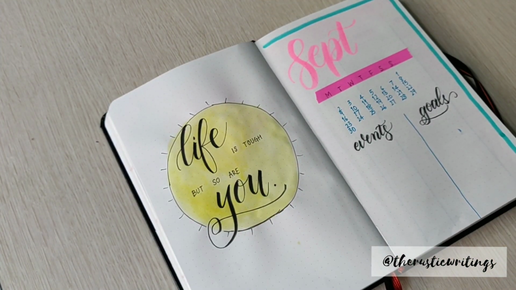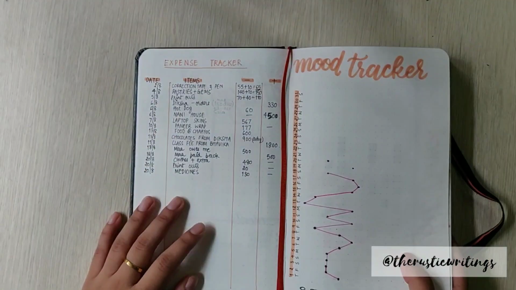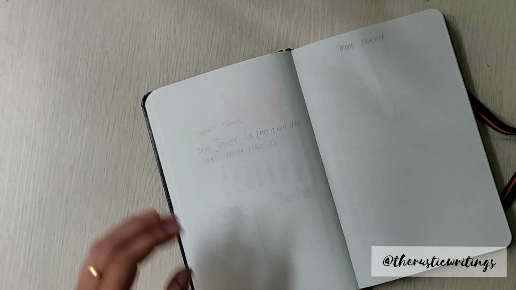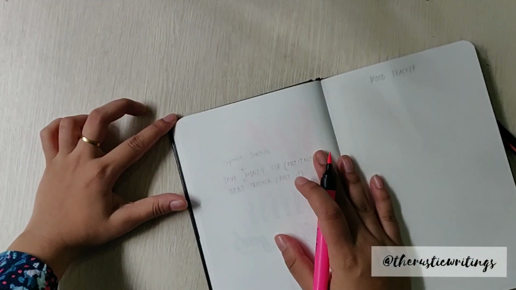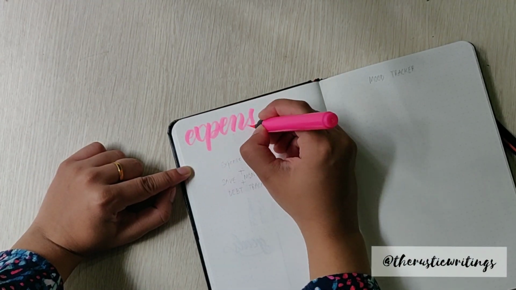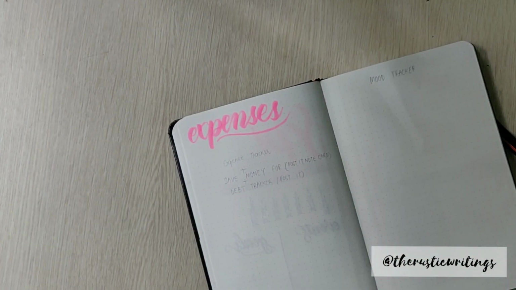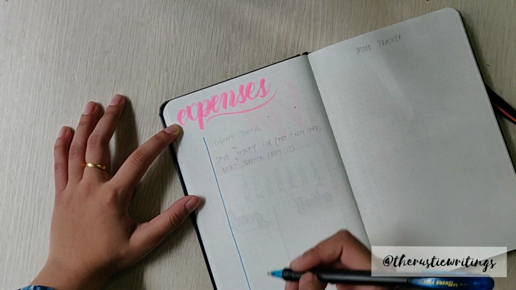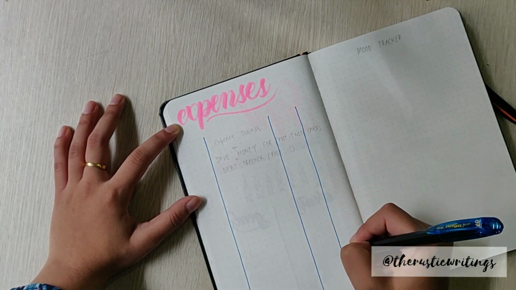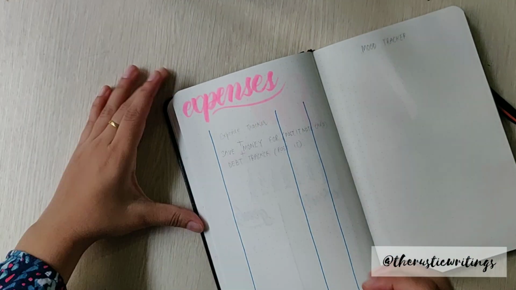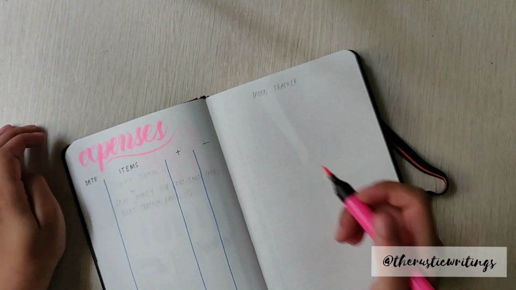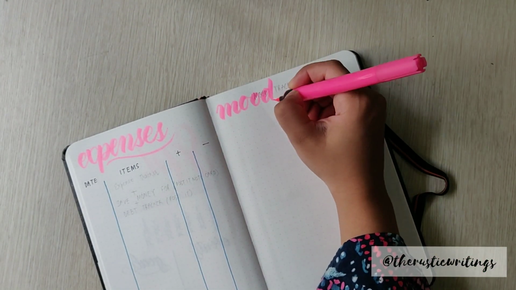So yeah. Next up, we are going to do the expense tracker over here. As I told you, it's pretty basic, just the 4 columns: date, items, and plus and minus. So I realized that this brush pen that I'm using actually has a very thick tip, so I couldn't have written expense tracker as a whole because it didn't allow me to write smaller words, so I just wrote expensive instead.